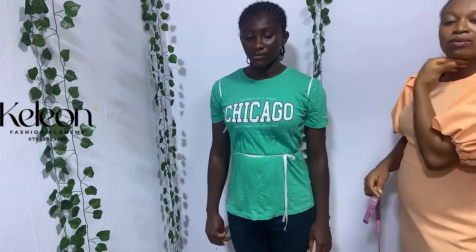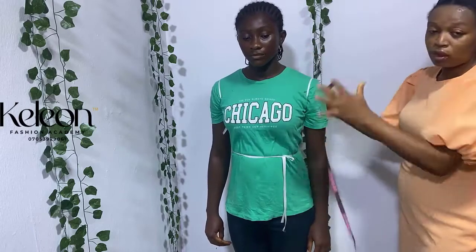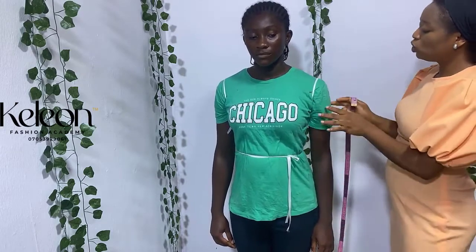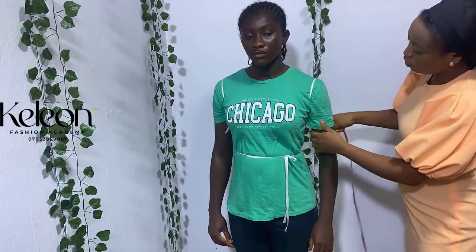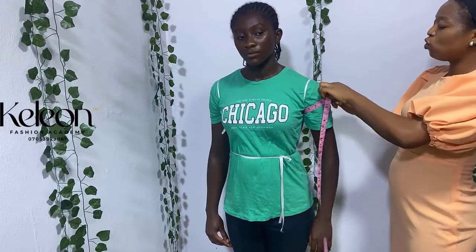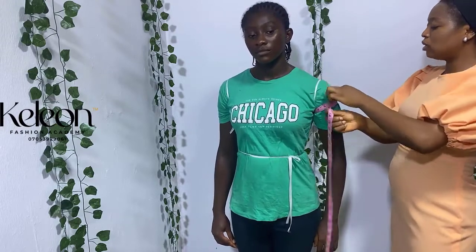So having said that, we want to take our sleeve measurement. These measurements we are taking are the major measurements for the bodices, the skirts, the gowns, whatever. Now, if you want to take your sleeve measurement, you first of all take your biceps circumference. That is the fullest part of your arm. You take it like so.